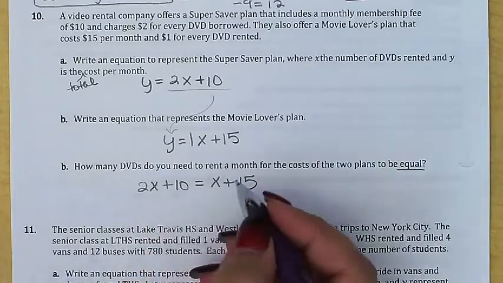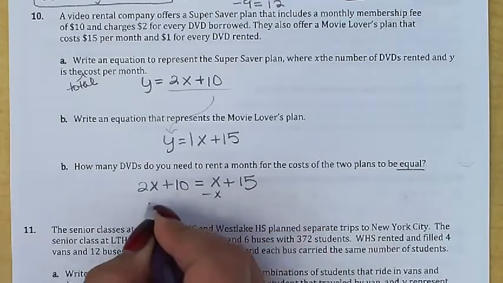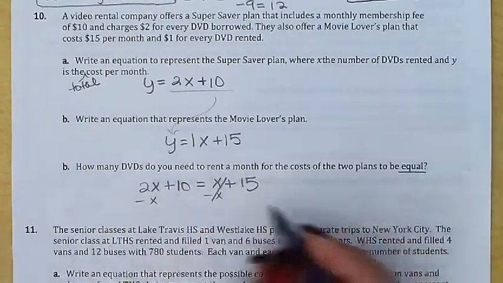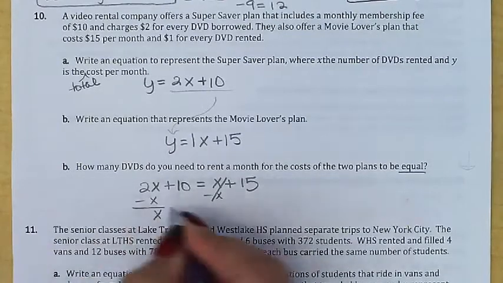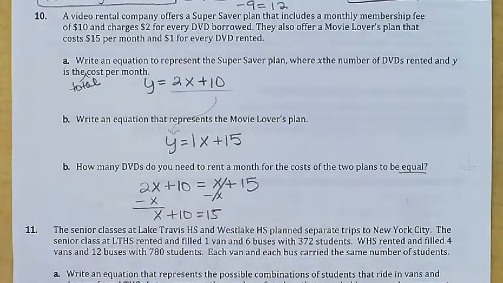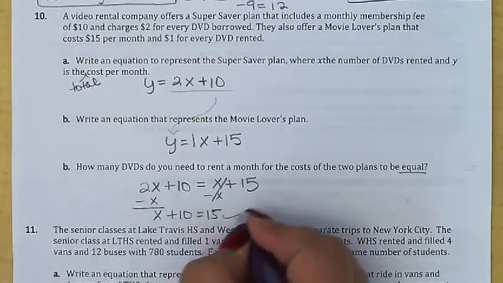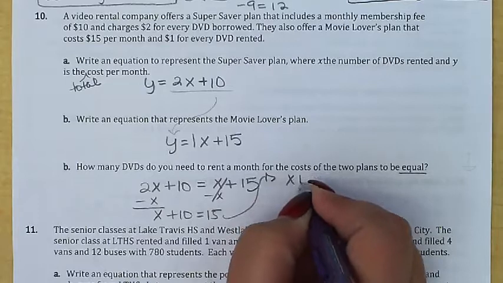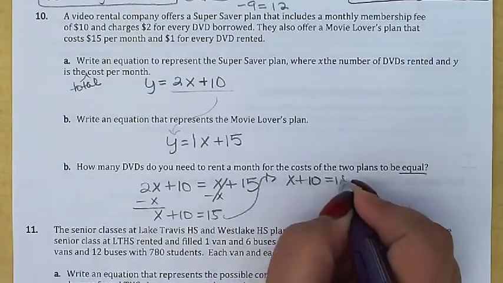And then we can solve this to find out what x is. So now we just solve for x. We'll move the x's and gather them on one side. So 2x minus x is x. And then we'll move the 10. So x plus 10 is equal to 15.